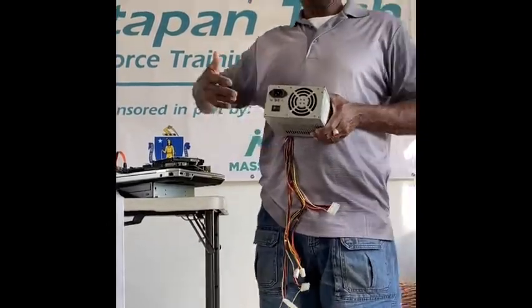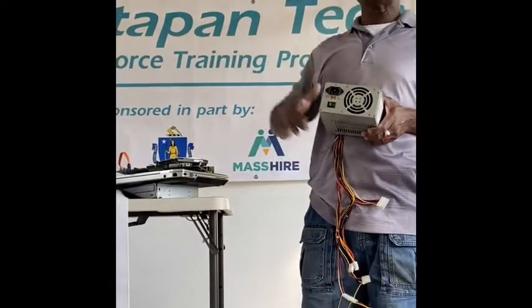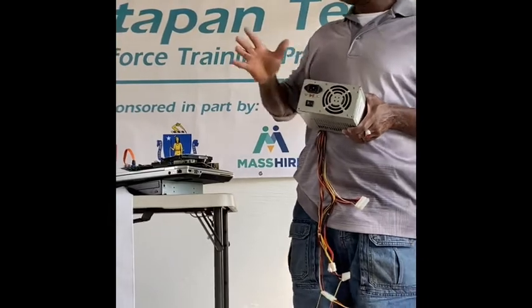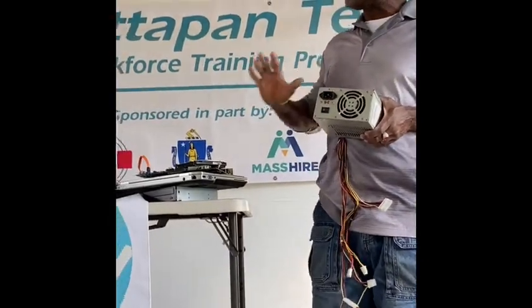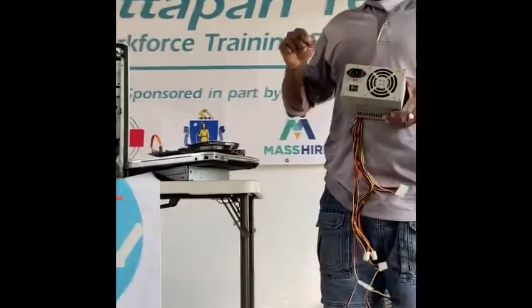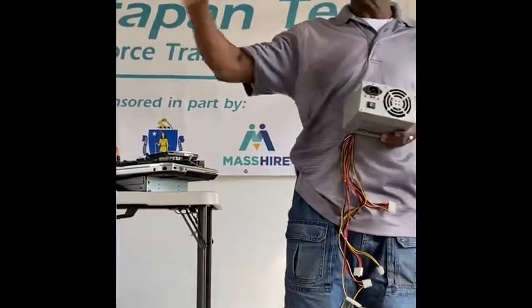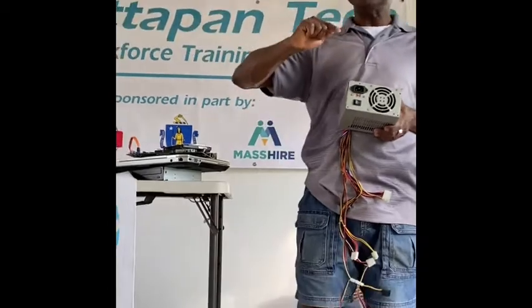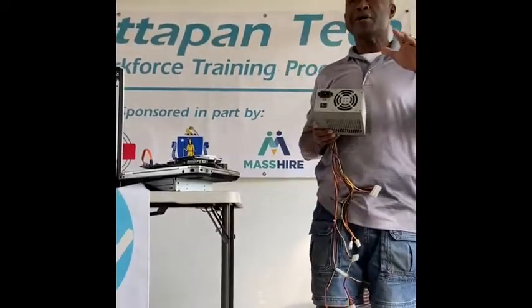That means the voltage changes from negative to positive 60 times per second. And the DC current that we are talking about, which is used inside the computer, moves on a straight line, from positive to negative. So these are two types of current.